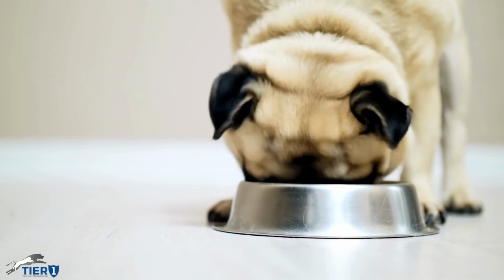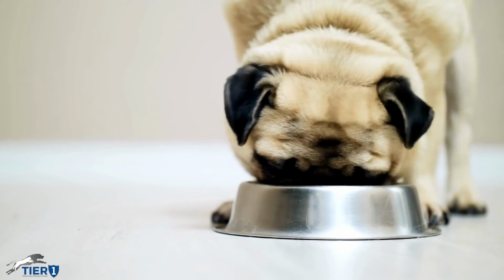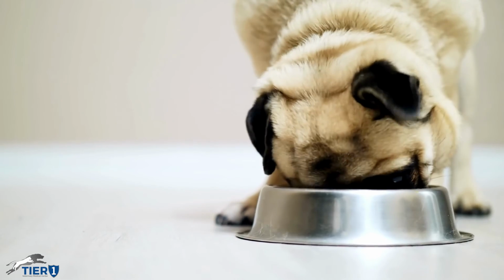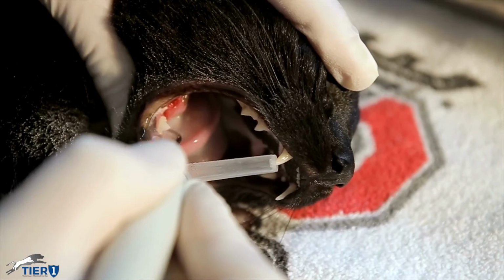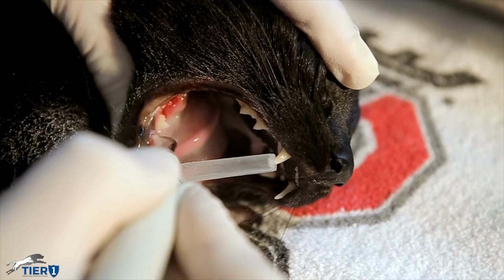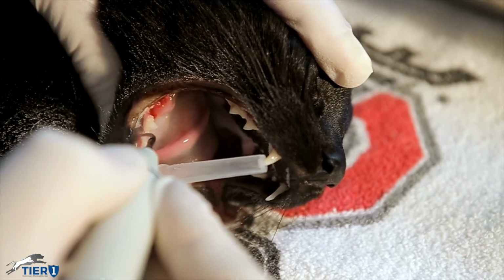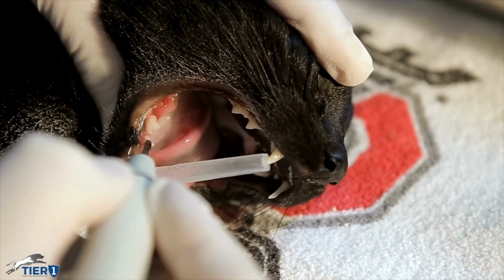All affect how quickly we get calculus and tartar buildup, gingivitis, and that is really going to impact whether or not you need a cleaning once a year, some crazy ones, every 6 months, or are you good with every couple of years?